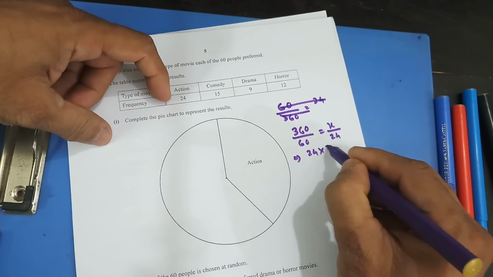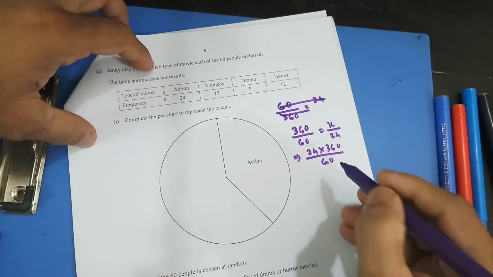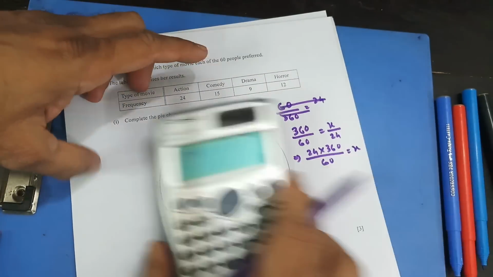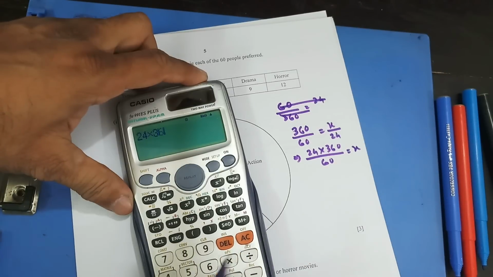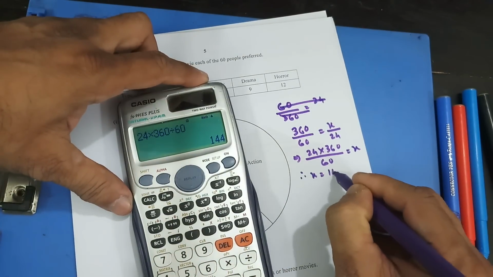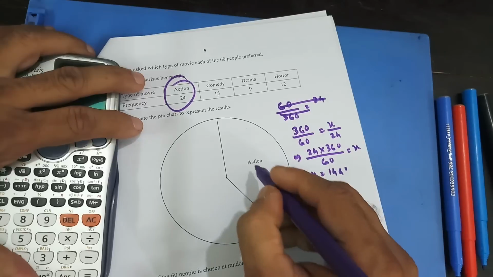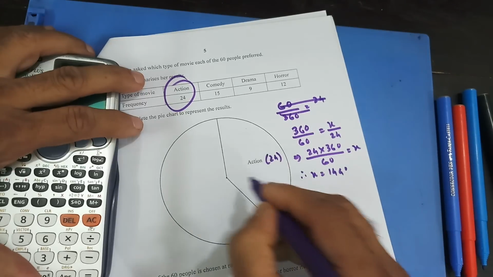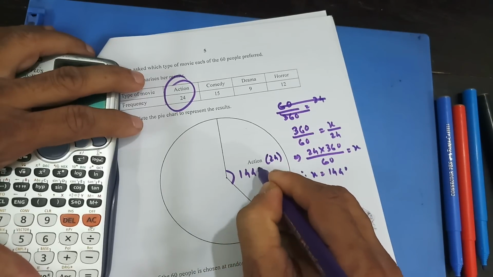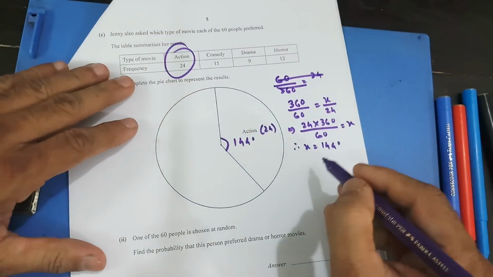So 24 times 360 divided by 60 equals X. So here X is going to be 144 degrees. So this action is 24 people, and that's actually 144 degrees. You don't need to measure that, just write that down. Okay, so that's for action.